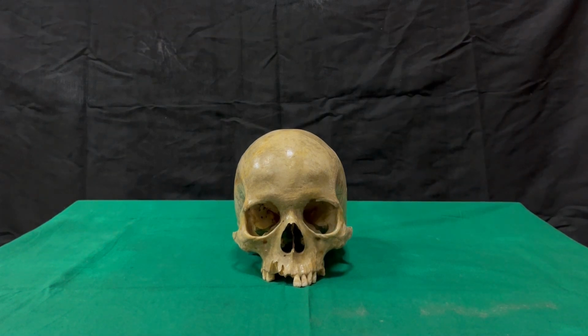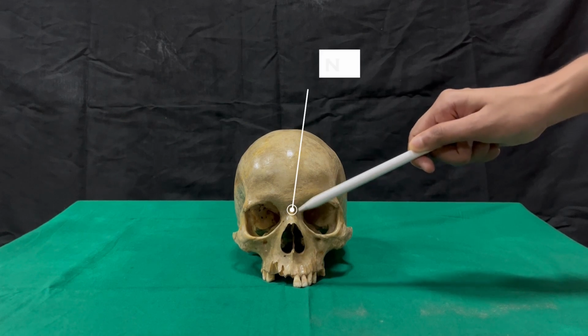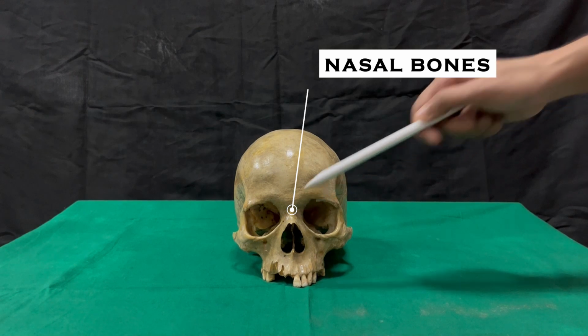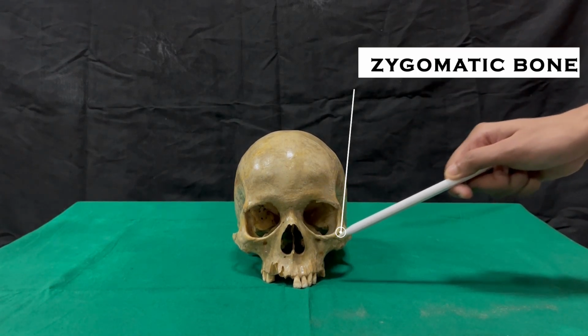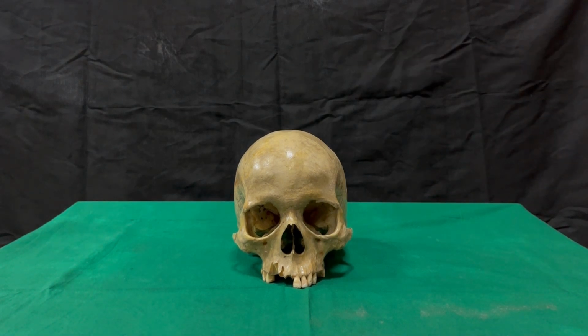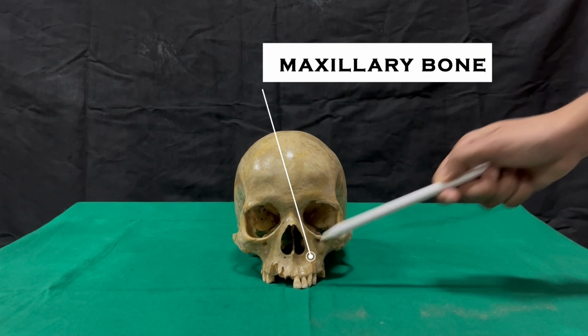Then, if we move a bit superiorly, we can observe right and left nasal bones forming the nasal bridge. Here are the zygomatic bones forming the bony prominence on the superolateral part of the cheek. And afterwards, if we shift our focus inferiorly, we can see the right and the left maxillae forming the upper jaw.